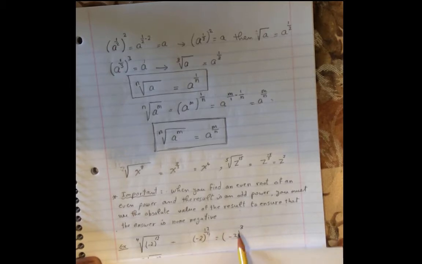If you think about this, negative 2 power 3 is going to be negative 8. Now remember, you can't find an even root of a negative number. So actually this number is not negative, because negative 2 power 12, when you multiply negative 2 times negative 2 twelve times, turns into a positive. So we're finding an even root of a positive number.